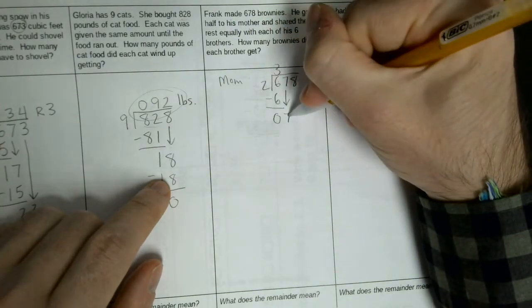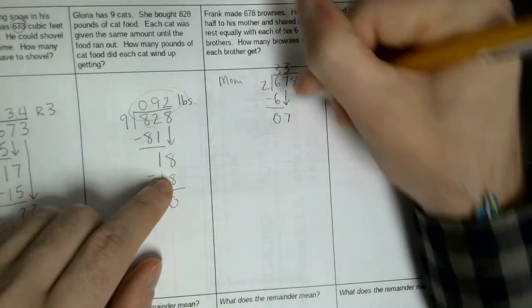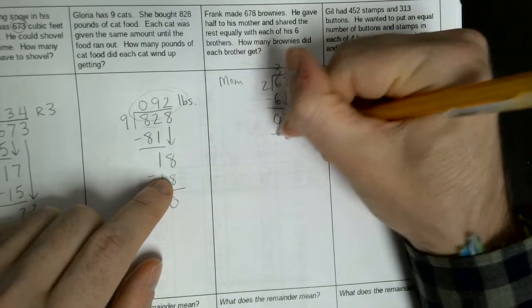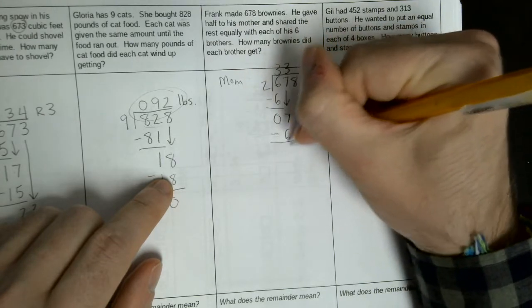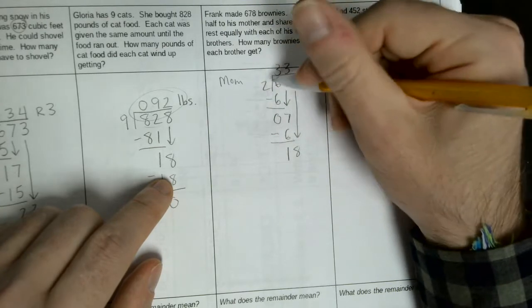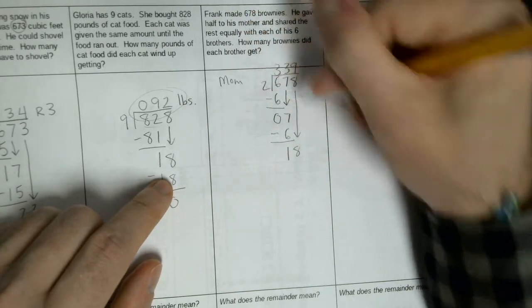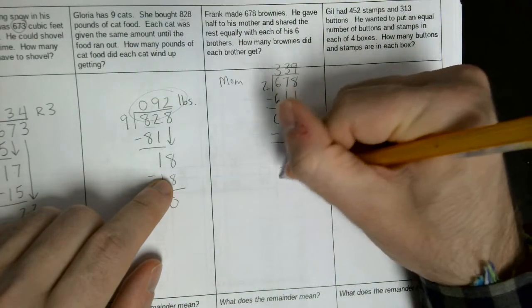2 goes into 7, 3 times. 3 times 2 is 6. 7 minus 6 is 1. Bring down the 8. 2 goes into 18, 9 times. 9 times 2 is 18.